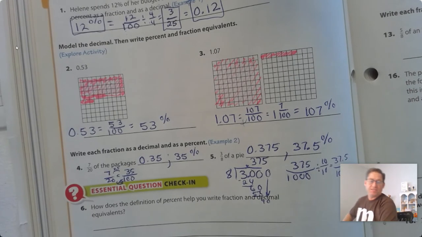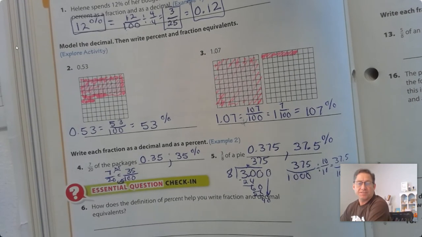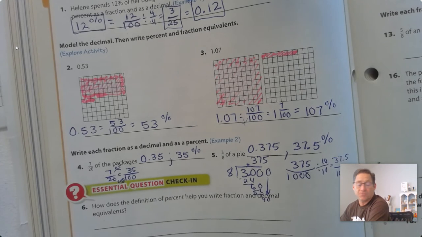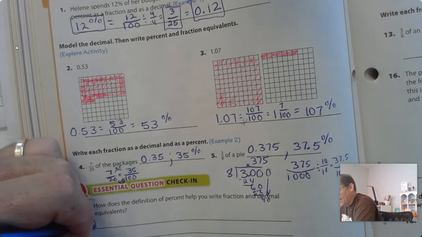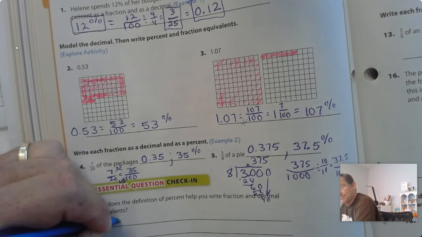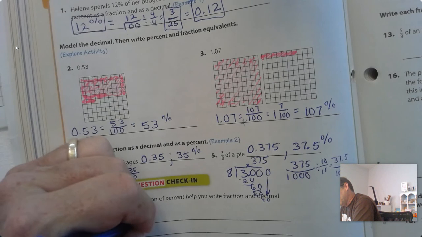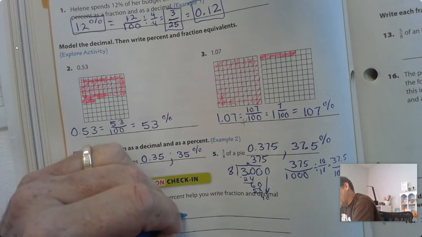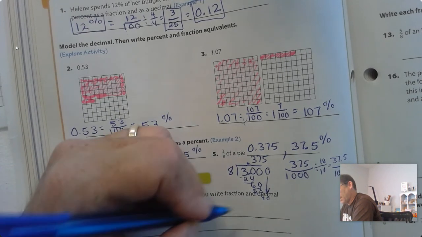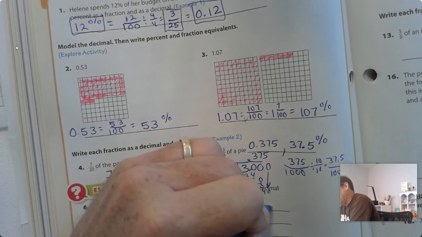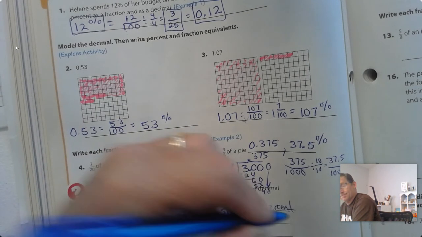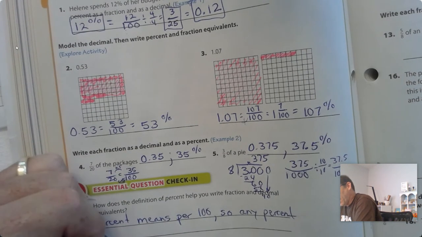All right, number 6. How does the definition of percent help you write fraction and decimal equivalents? Okay, well, let's start with the word percent. Percent means per 100. So any percent can be written as a fraction.